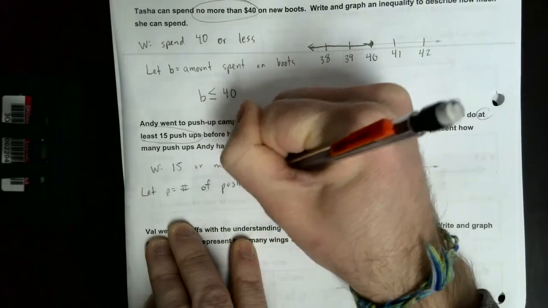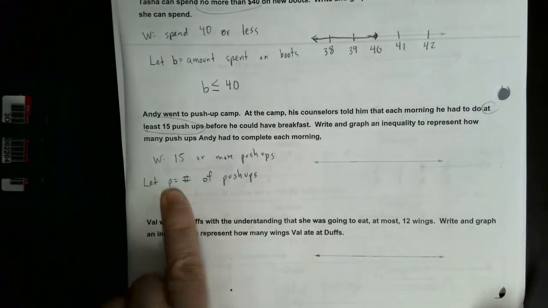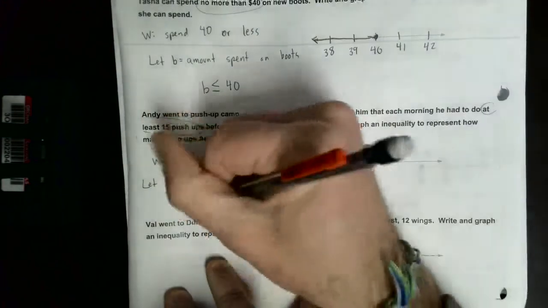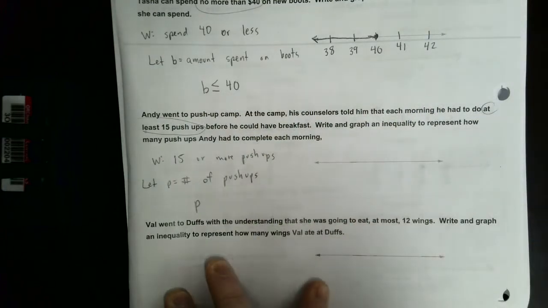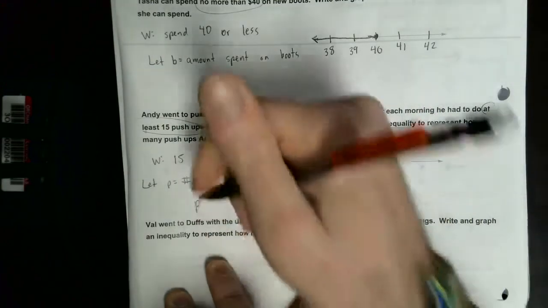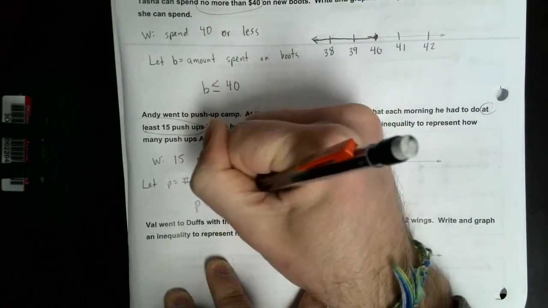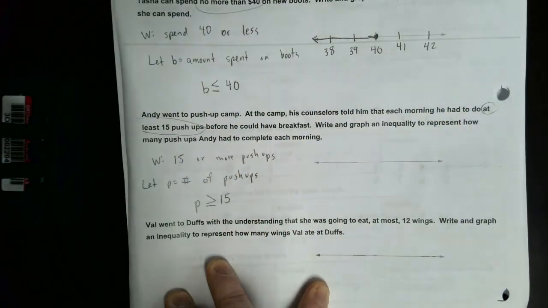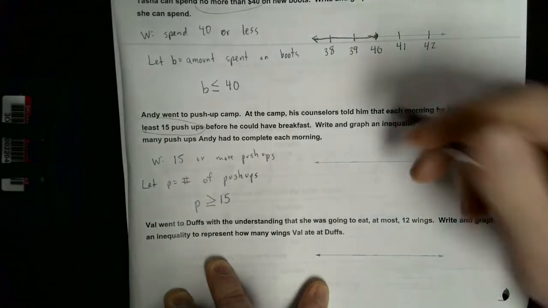It depends on the camper how many push-ups they're going to do. That's why we're going to use a variable here, because different people could do different numbers. However, that amount that each person does has to be at least 15. So the number of push-ups could be greater than 15, but it also could be equal to. You have to do at least 15 or more. So then we'd use the or equal to symbol there. Greater than or equal to.